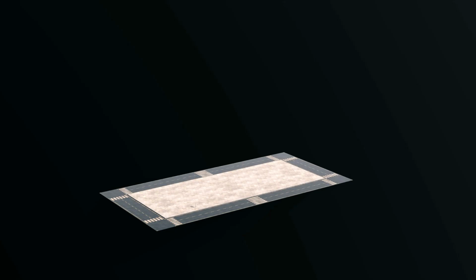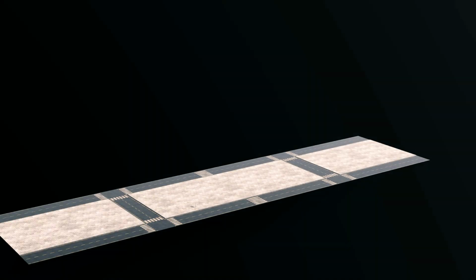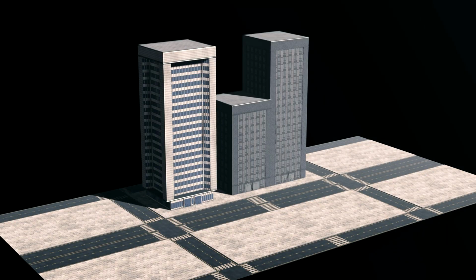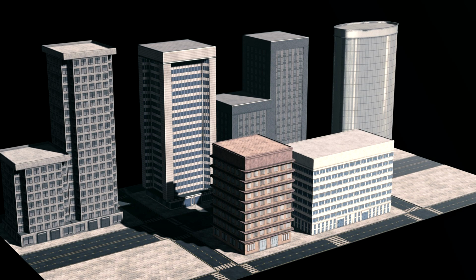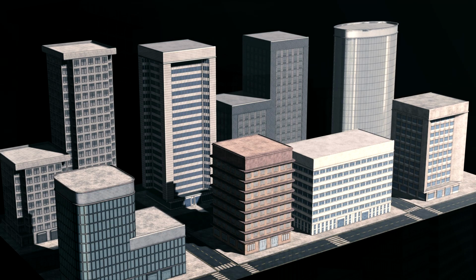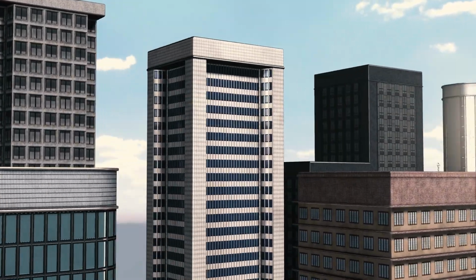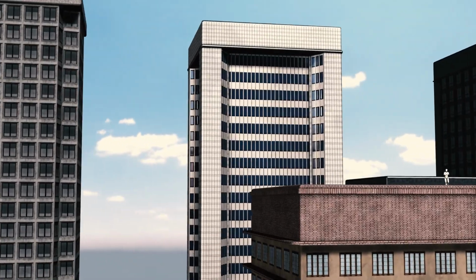All the elements of the pack are quite big, meaning that you'll need just a few of them to prepare a big urban base scene, including streets, sidewalks and skyscrapers. It simplifies the process a lot and allows you to create these scenes in a very quick and easy way.